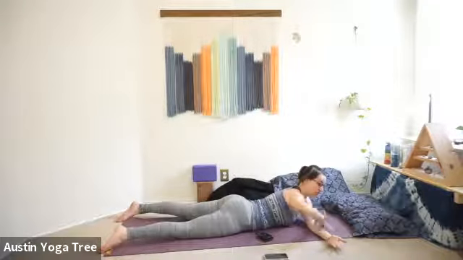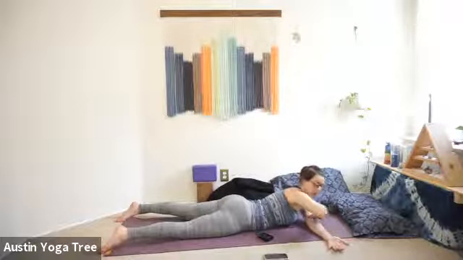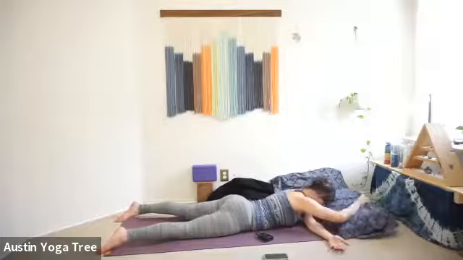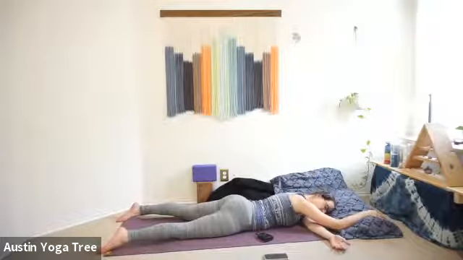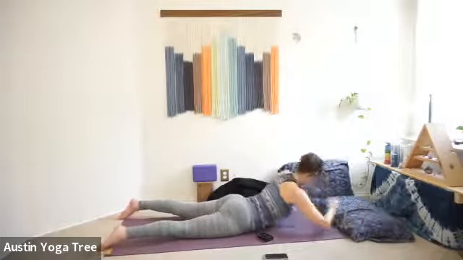Anyway, left arm threads underneath you. So this is kind of like thread the needle, like in a vinyasa or hatha class. Left arm threads underneath you as you lay down. Your forehead can come to a pillow or you can turn to your left cheek. But let me switch arms just so that you can see it from the opposite side.